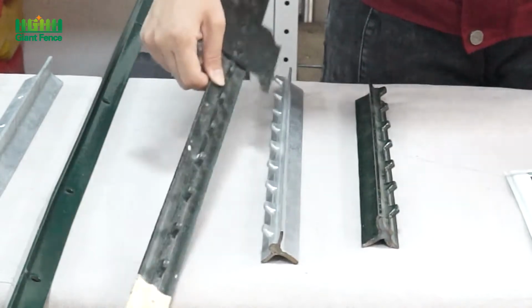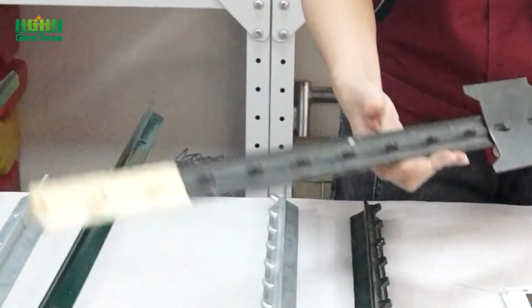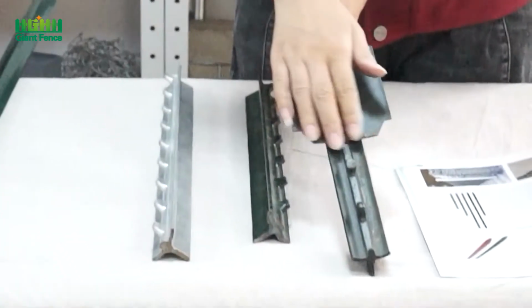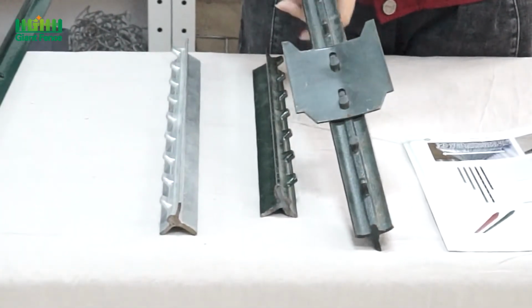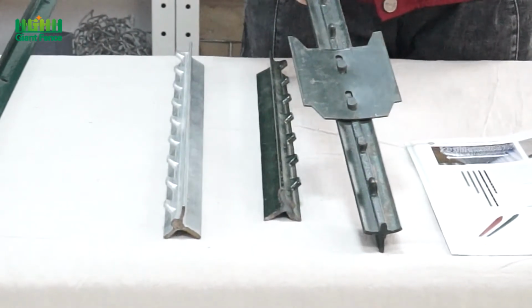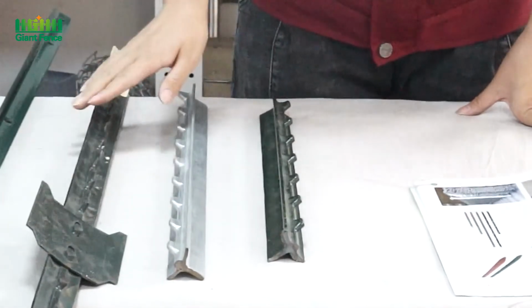And you can see this one is with a plate. This kind of specially designed post can be installed with the panel without clamps and bolts, with easier installation and wider application. If you like it, you can contact us.